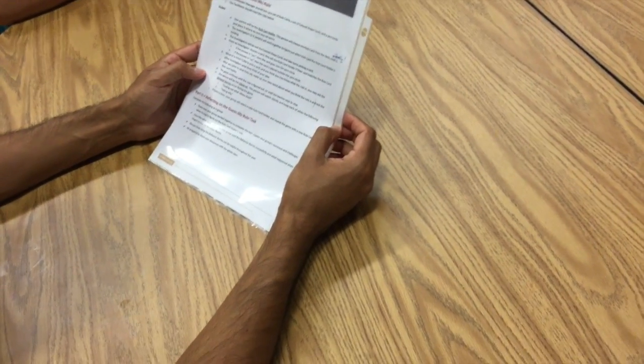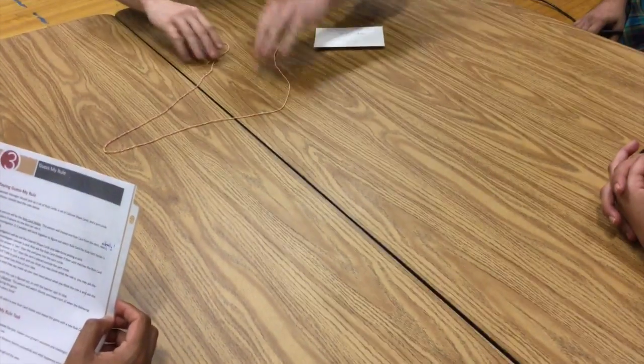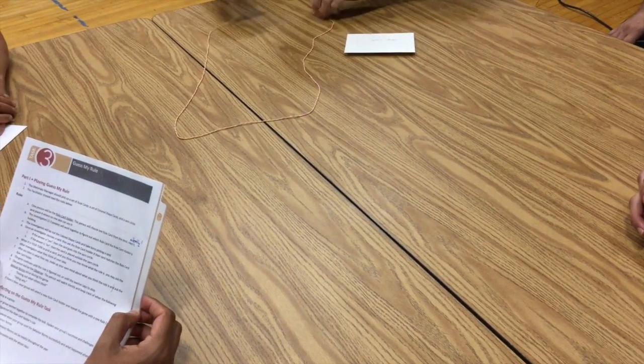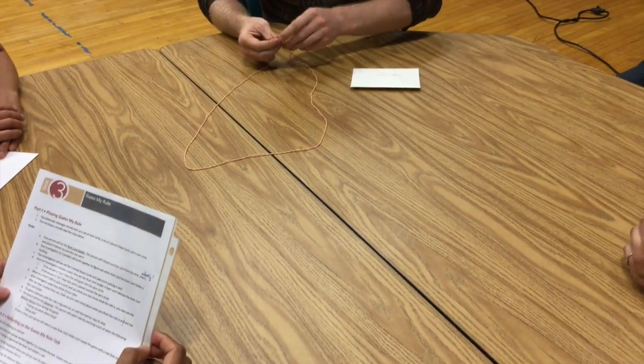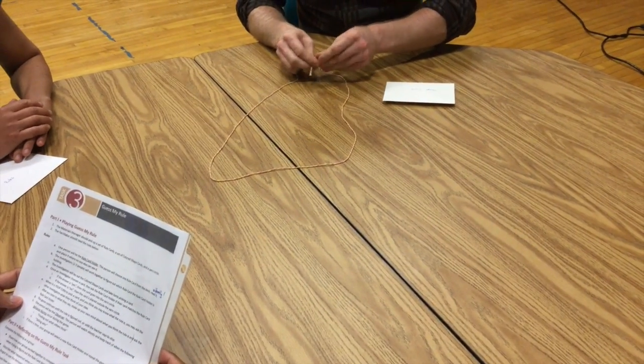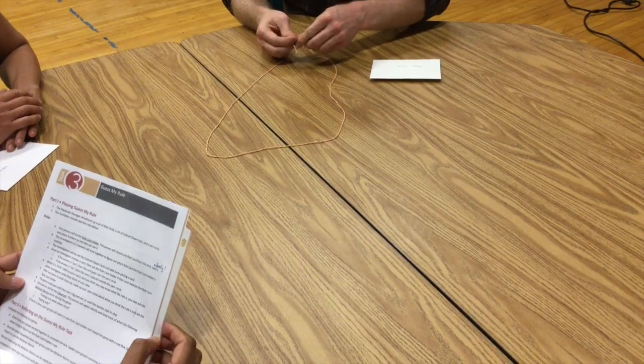I'm making a yarn circle. It is a beautiful yarn circle. Hold on. It's not done. I like my shoes. You can keep reading. Thank you.